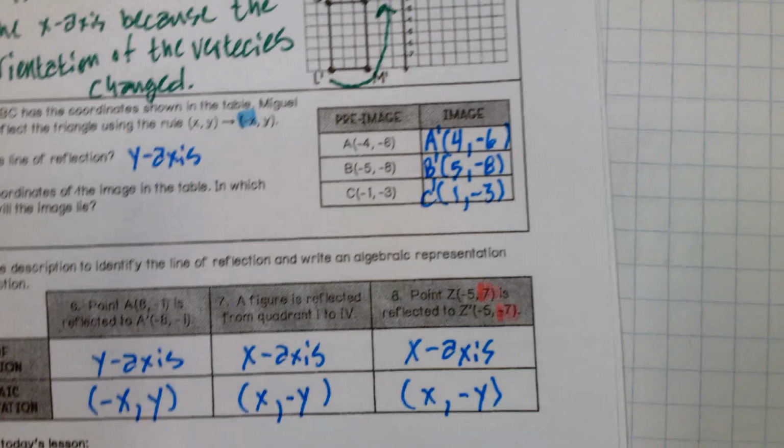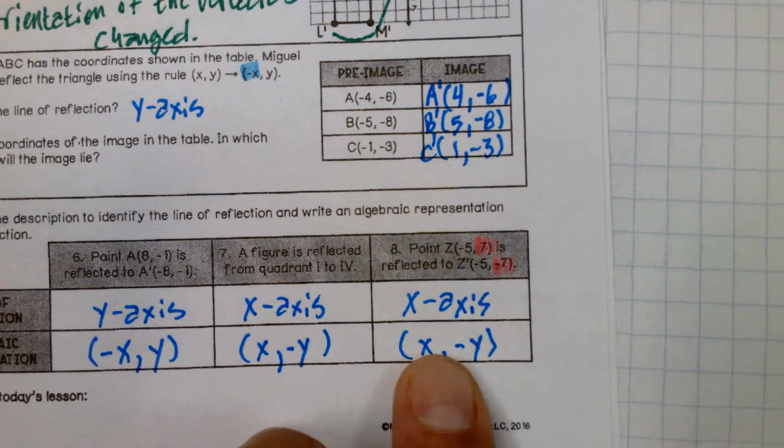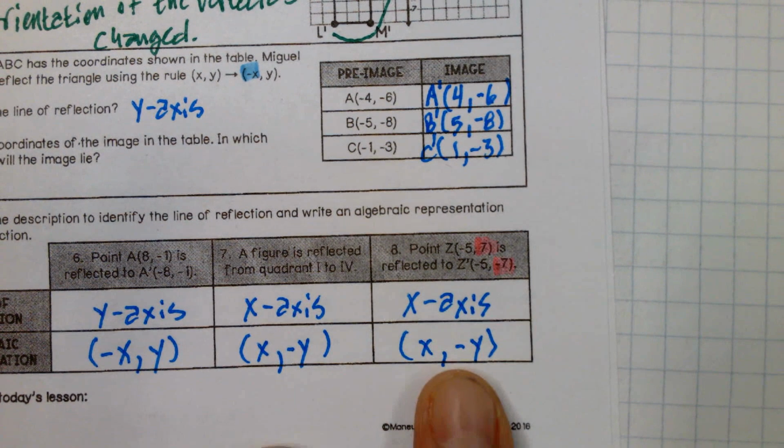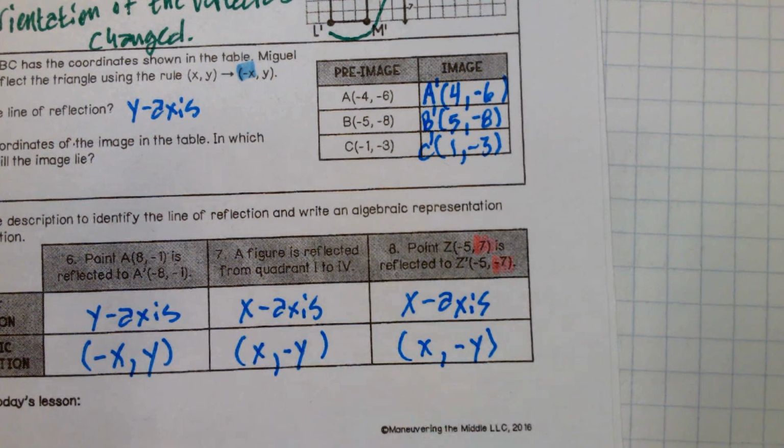Okay, so this is what I got. I noticed that we went from 7 to -7, going from z to z prime on the y-axis. So the y-axis values changed. So that means it's a reflection over the x-axis. And so that's x, -y.